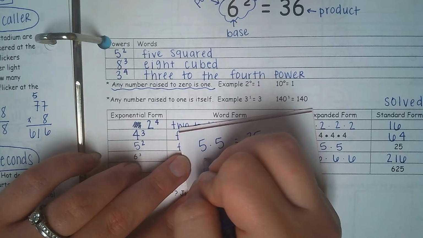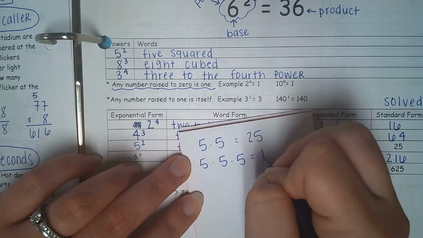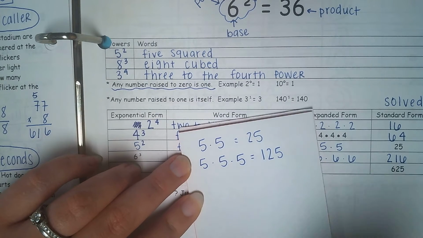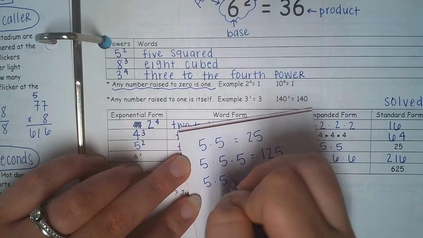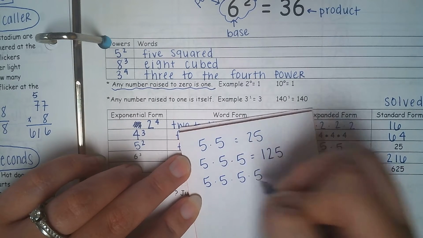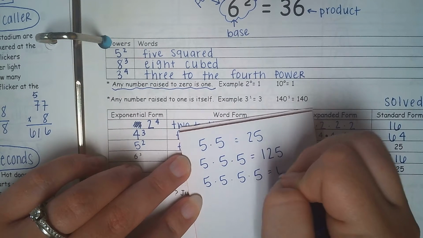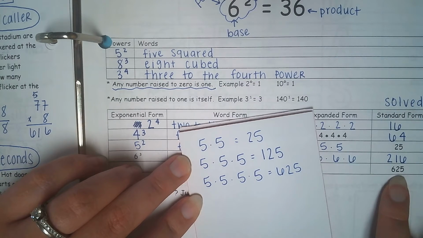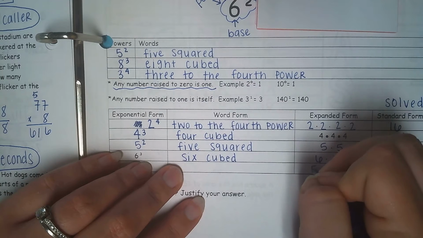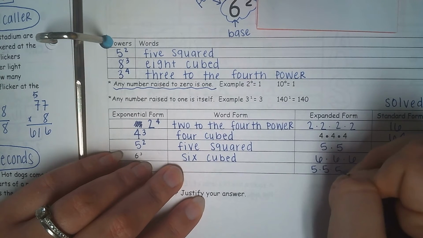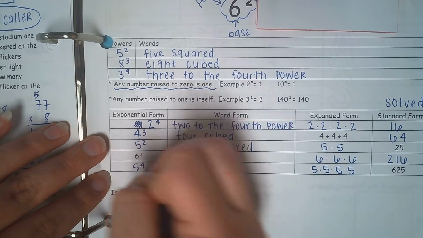So we know we need to go farther. So 5 times 5 is 25, times 5 more would be 125. So what about 5 times 5 times 5 times 5? Well, 125 times 5 gives us 625, which is what we needed. So we can write that in there. This is 5 times 5 times 5 times 5, which is 5 to the 4th power.